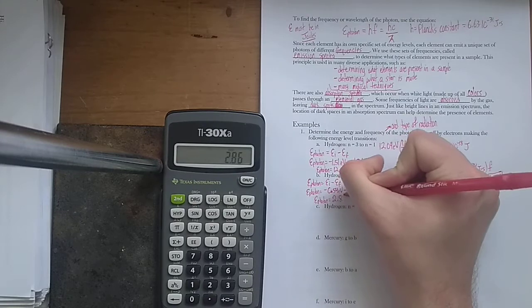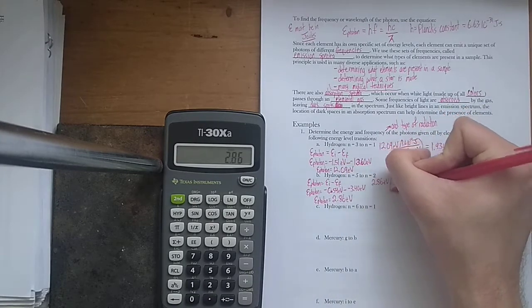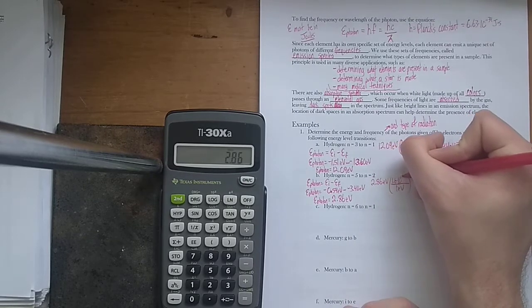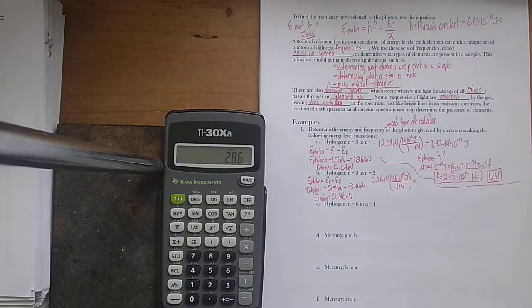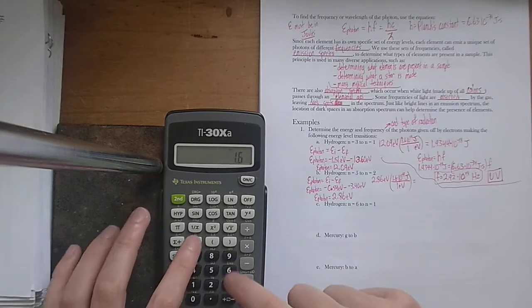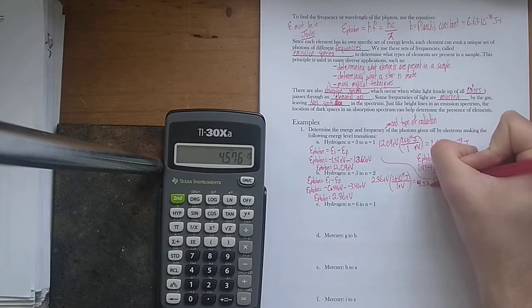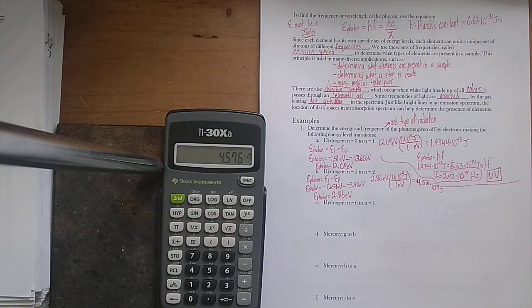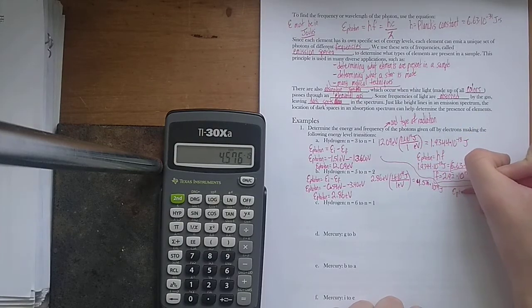That comes out to 2.86 eV. We have to convert that. 1 eV is equal to 1.6 times 10 to the negative 19th joules. And that would be 4.576 times 10 to the negative 19th joules. And then we simply find the frequency.